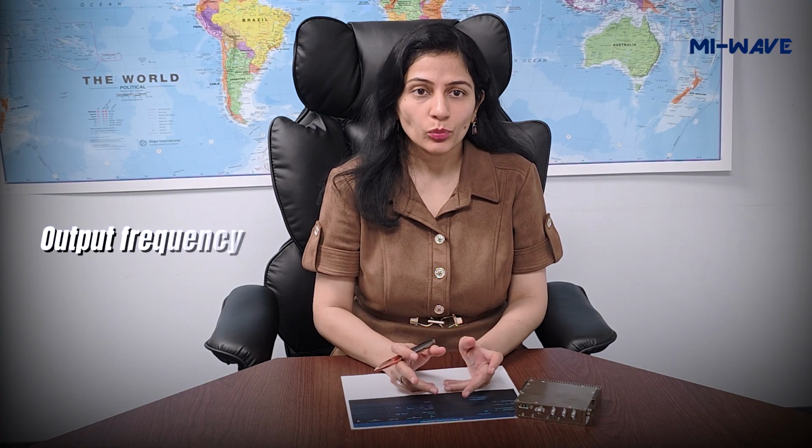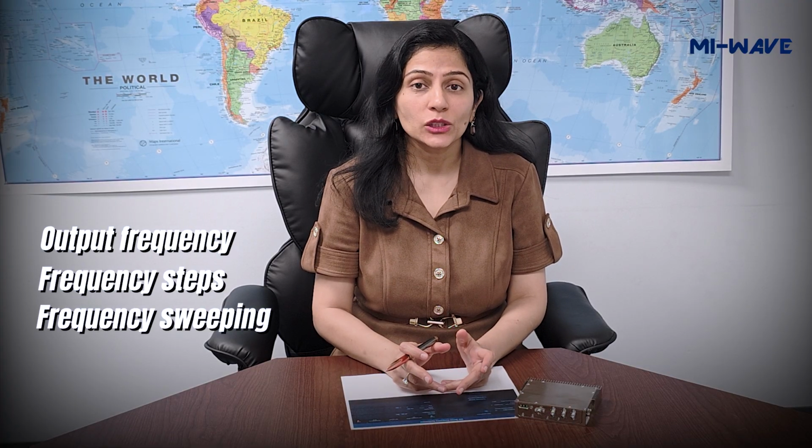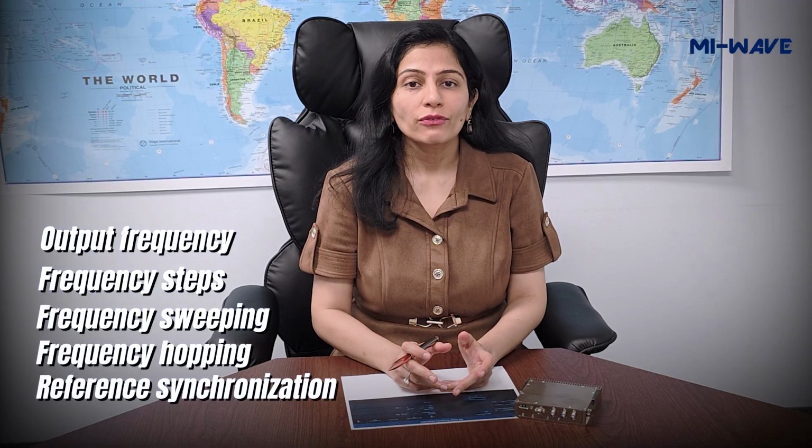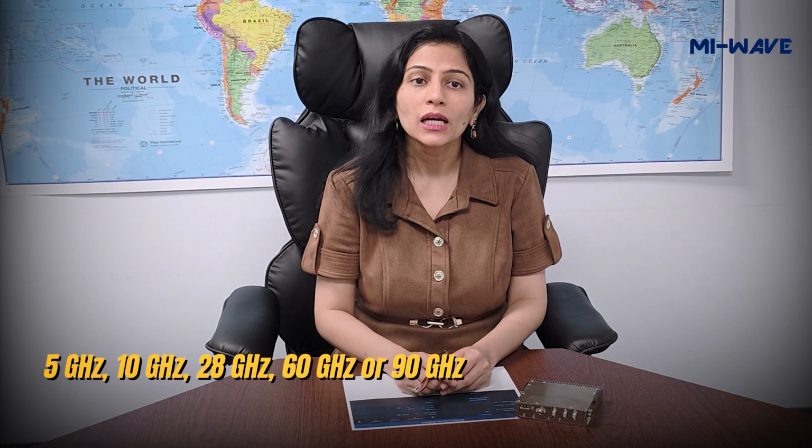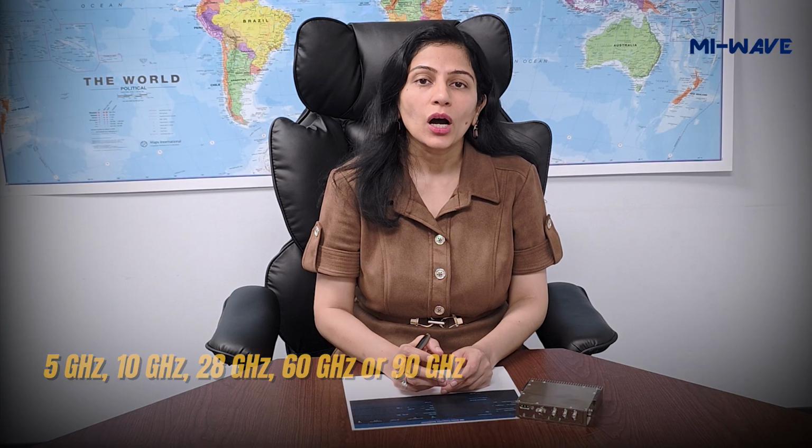A frequency synthesizer is a precision electronic device that generates a stable RF signal at a desired frequency. Unlike a simple oscillator, which produces only a fixed frequency, a synthesizer allows engineers to digitally control output frequency, frequency steps, frequency sweeping, frequency hopping, and reference synchronization. For example, an engineer may need a signal at 5 GHz, 10 GHz, 28 GHz, 60 GHz, or 90 GHz. A wideband synthesizer can generate these frequencies with high accuracy and stability.